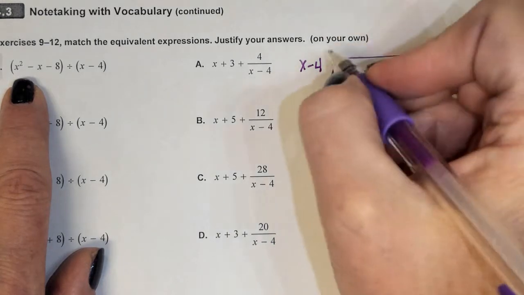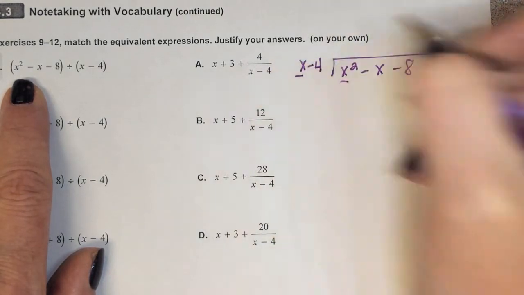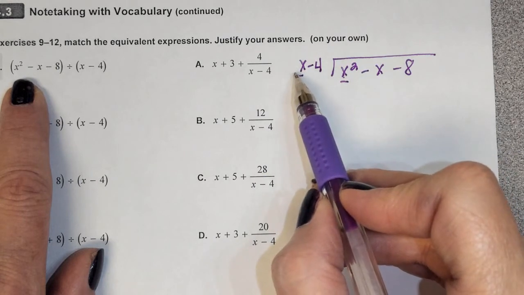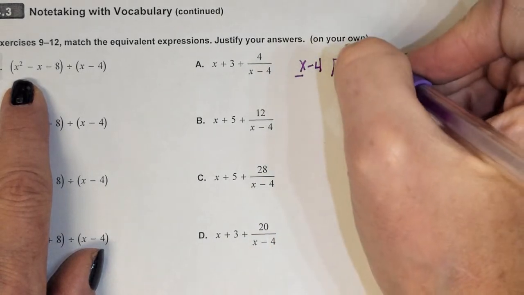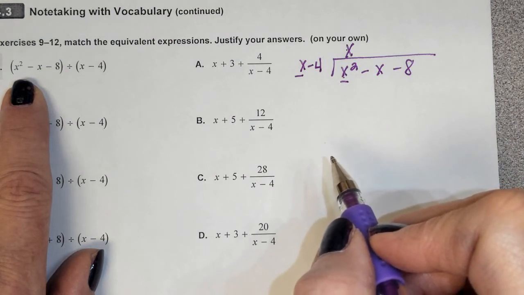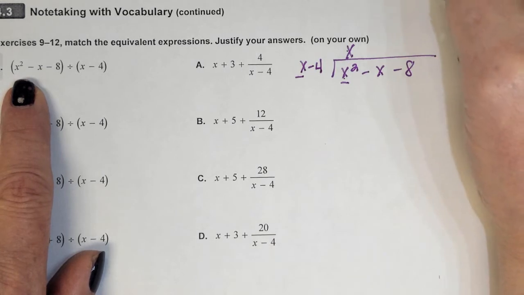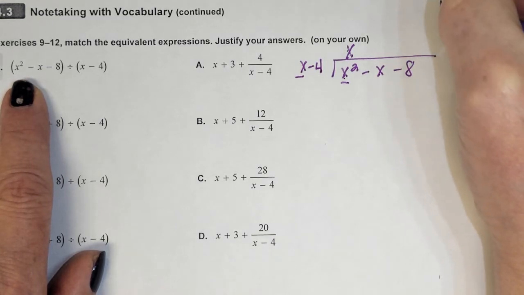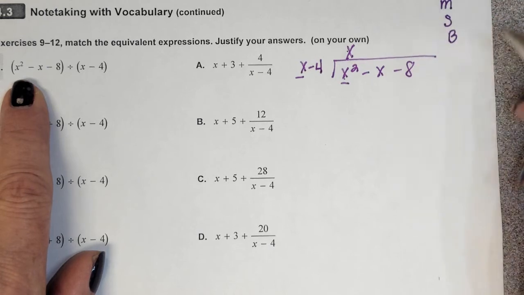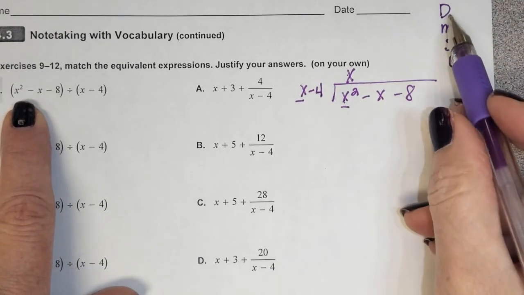All right, Tim, so we look here and here at our first terms only. Can you tell me what x squared divided by x is? Good. So we put that up here. Now what do we do? Nope. It goes divide, multiply, subtract, bring down.